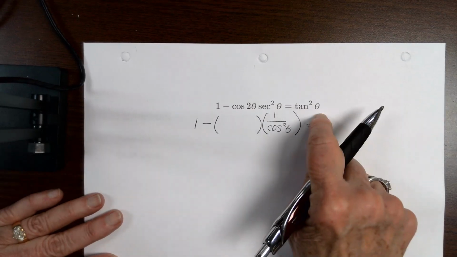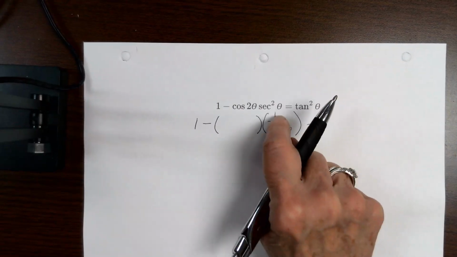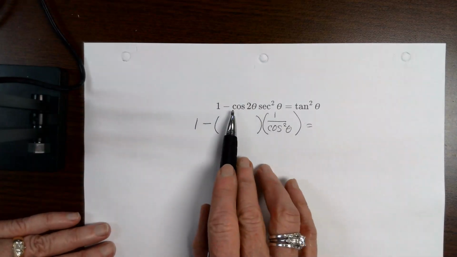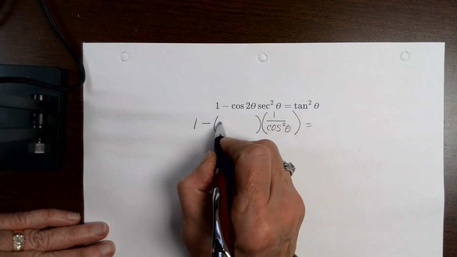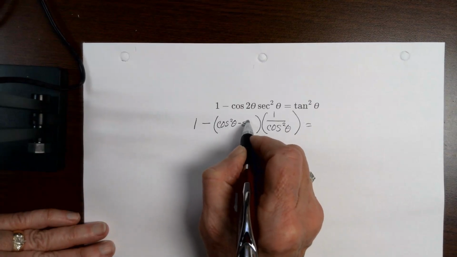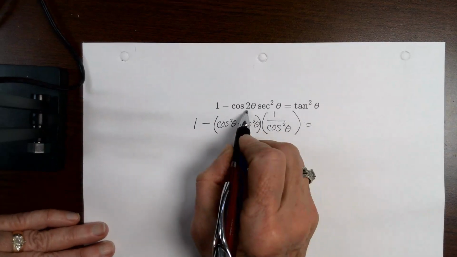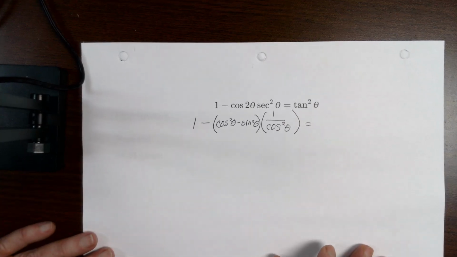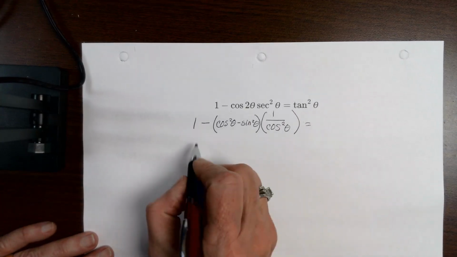Okay, now knowing that I want to get tangent squared theta, I want a sine on the top. So I think what I'm going to do is take the identity that looks like this, cosine squared theta minus sine squared theta is equal to that. The problem is you have several to choose from, and you could have chosen a different one. This is just the one that I used.